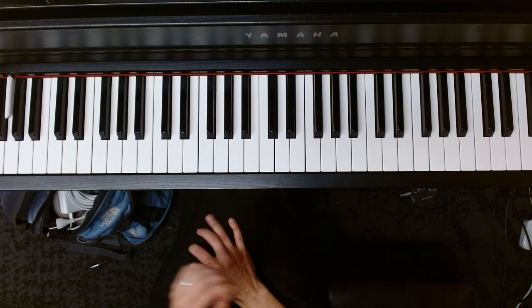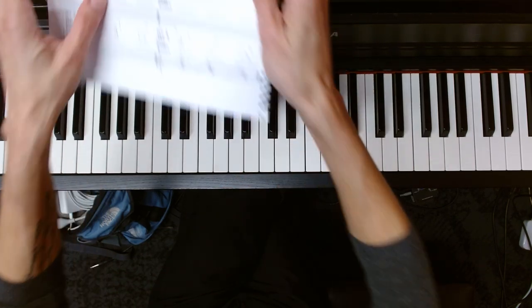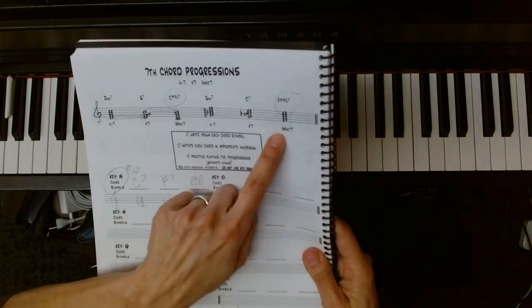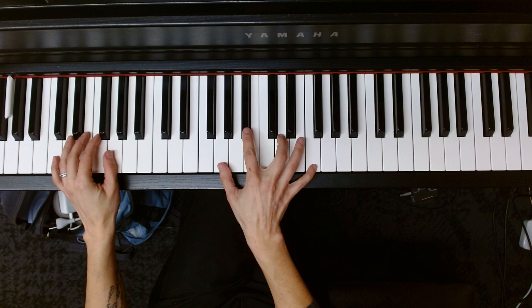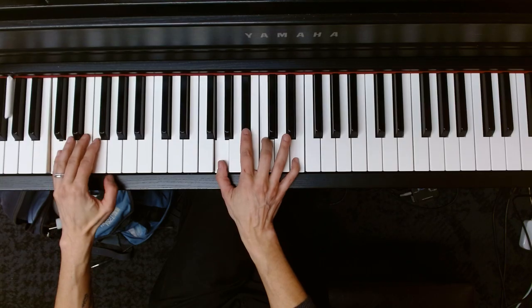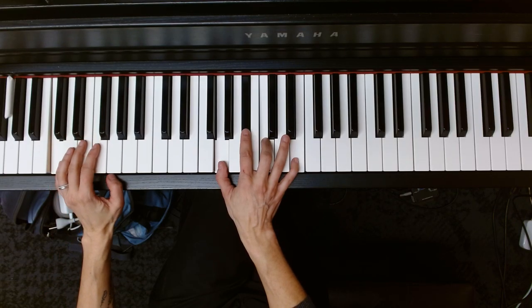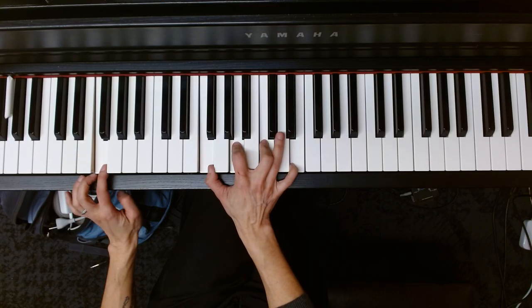Now the key of F. In the key of F, the key of F is notated up here. 2 is G minor 7. 5 is C7. 1 is F major 7. Make sense?